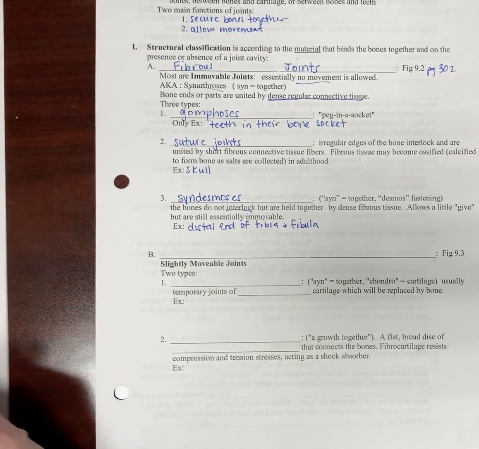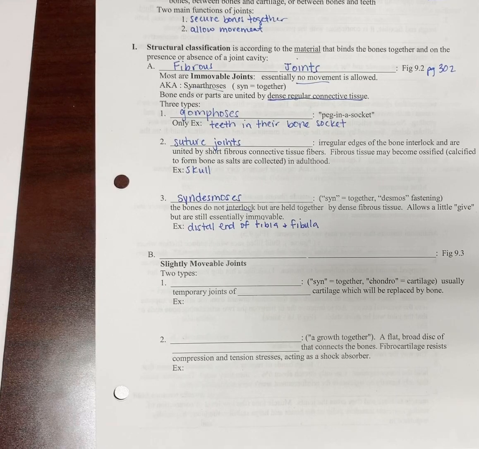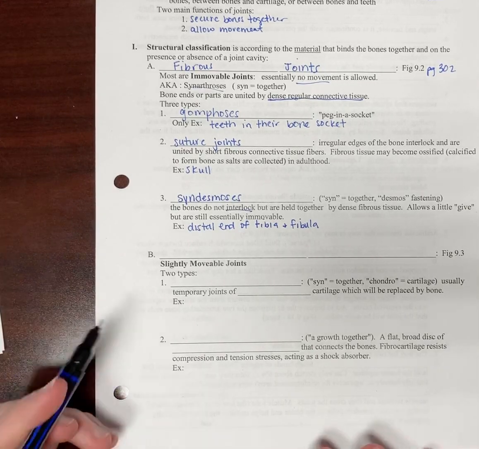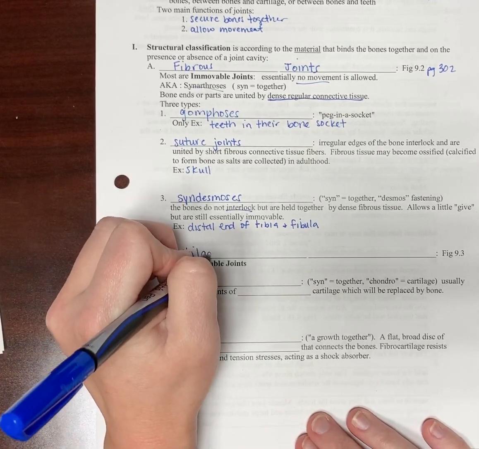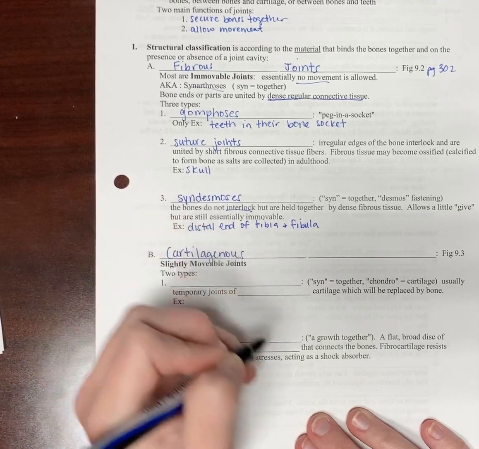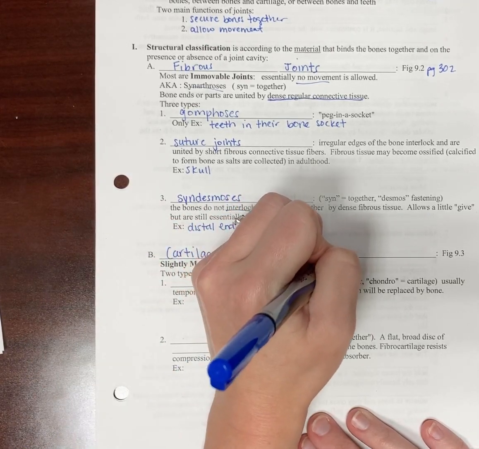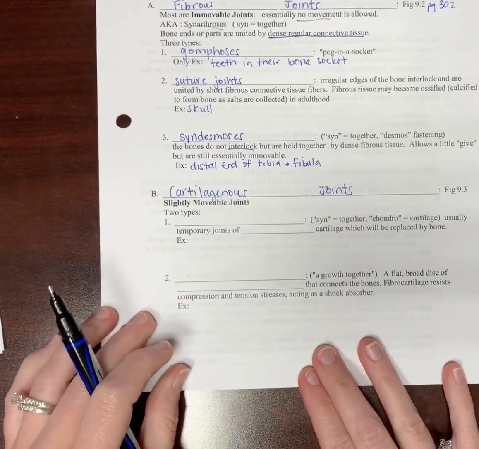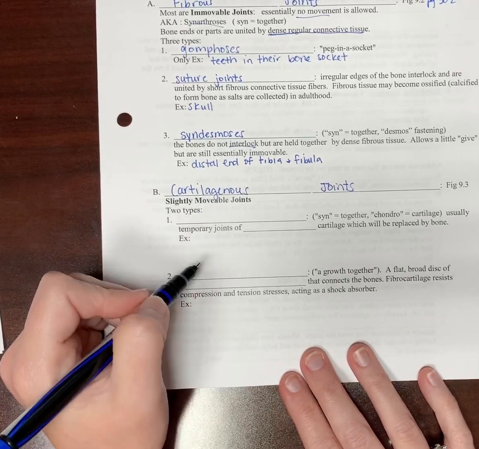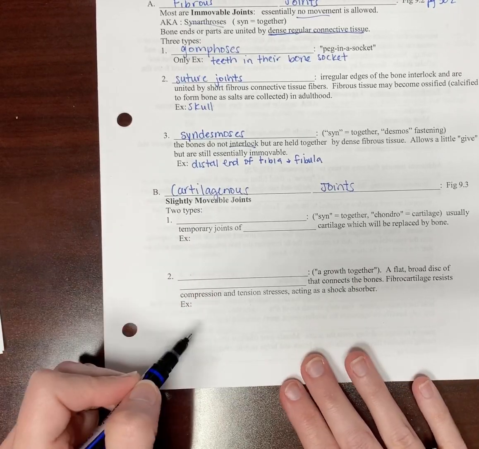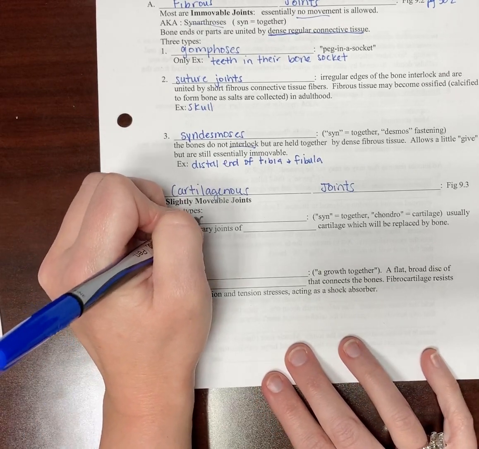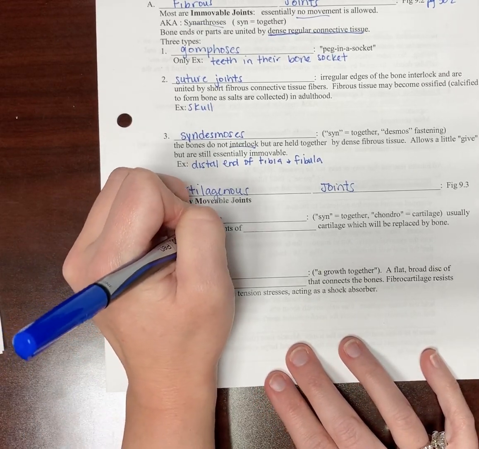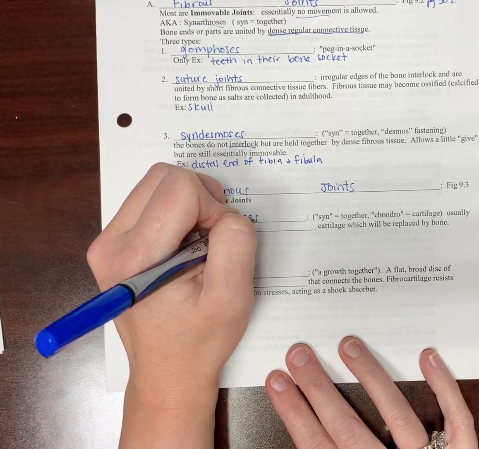Next group, again, we will talk about them, and then I'll show you a picture and we'll talk about them some more. These are called cartilaginous joints. In cartilaginous joints, these are slightly movable. So there's two types. The first ones are called synchondroses.